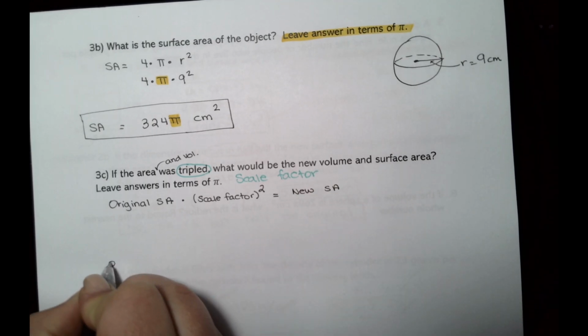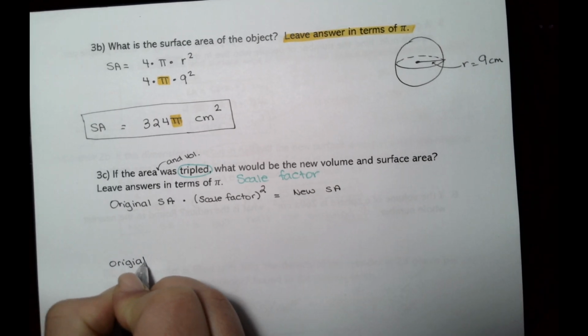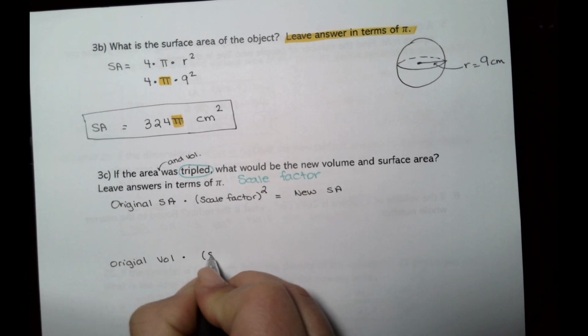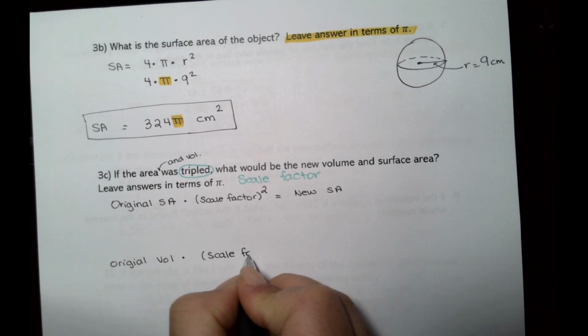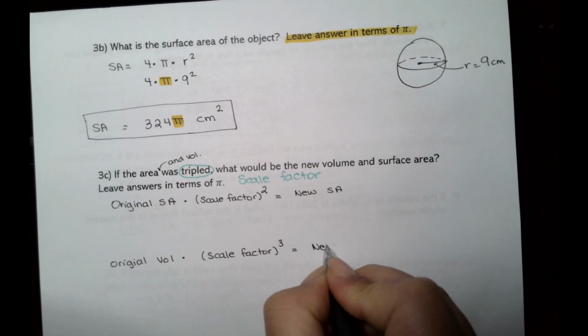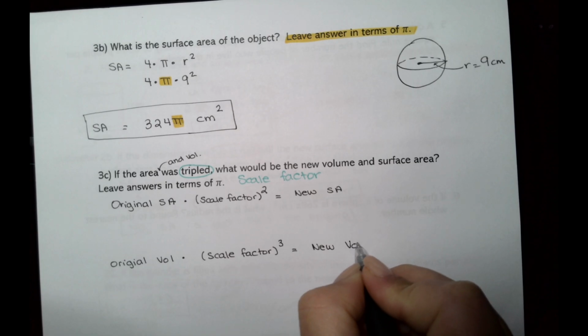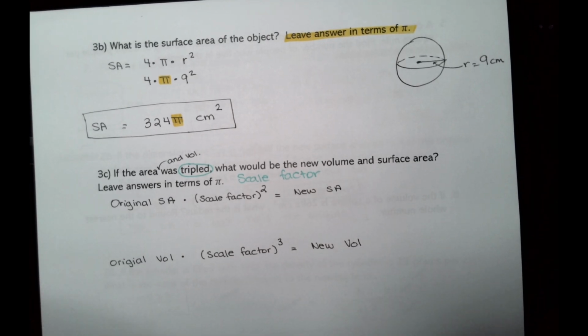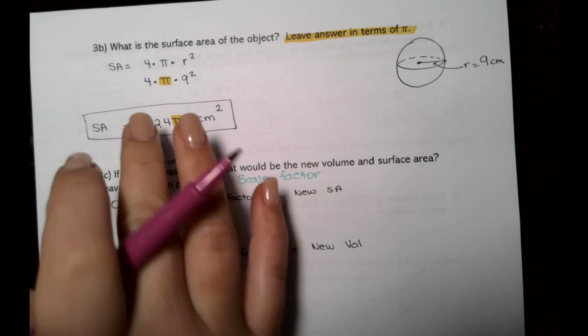I'm going to leave some space. It's going to work the same way for volume, except volume is always cubed. So the exponent is going to be a 3 for volume and a 2 for surface area. Now when you are tripling something, you are enlarging that value. So it's not going to be a 1/3 because that would make things smaller. We are going to have a 3/1 as our scale factor. So let's do surface area because it's right here.